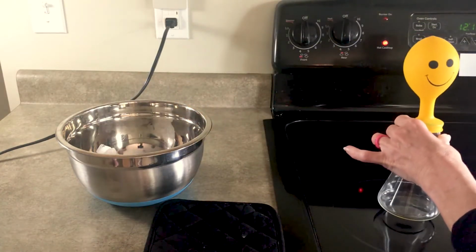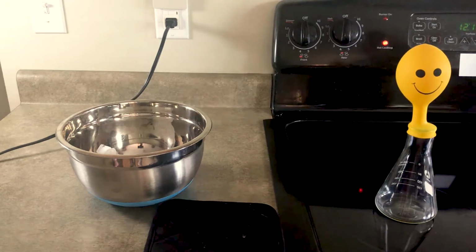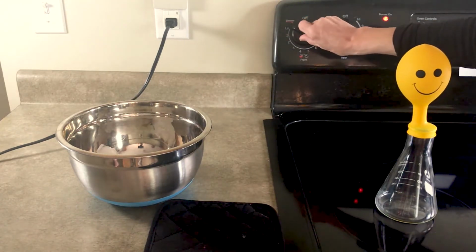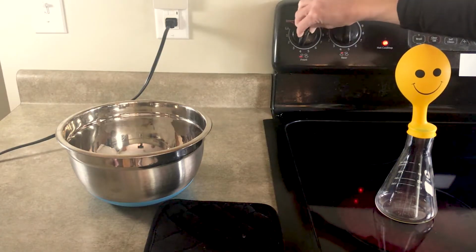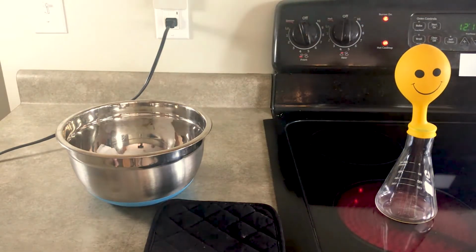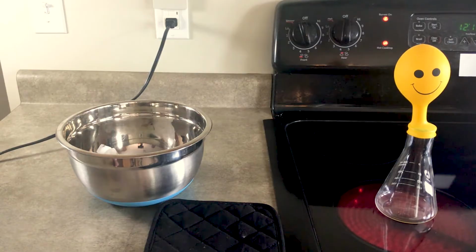At this point, I'm now going to put the flask on the hot plate, and in this case, my stove. As I put it on my stove, I'm now going to slowly turn up the temperature. And at this point, I want you to describe and illustrate your observations.